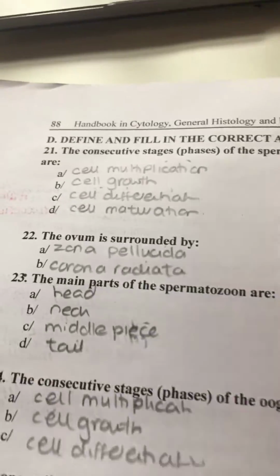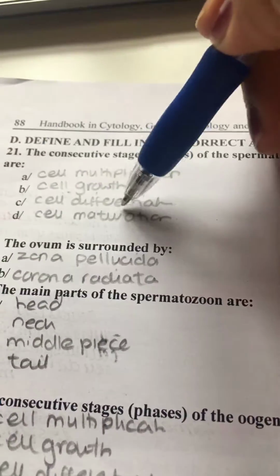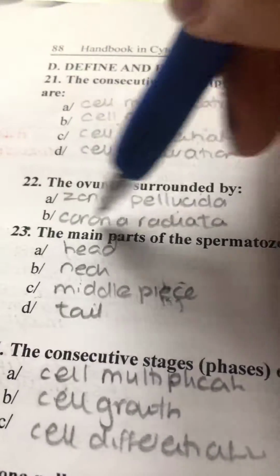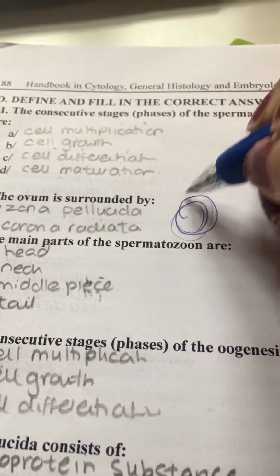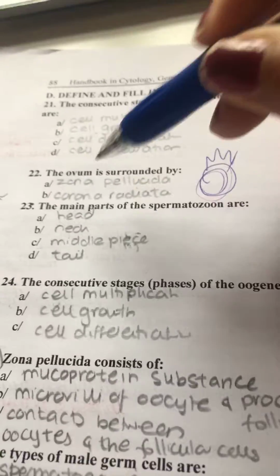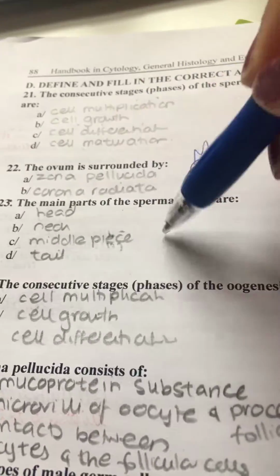Next, basically the consecutive stages of spermatogenesis: cell multiplication, cell growth, cell differentiation, cell maturation. Rewind that if you didn't get it. The ovum is surrounded by zona pellucida and corona radiata, okay? A zona pellucida and a corona radiata as a crown. The main parts of spermatozoa: head, neck, middle piece, tail.